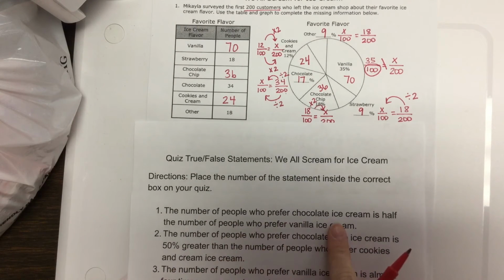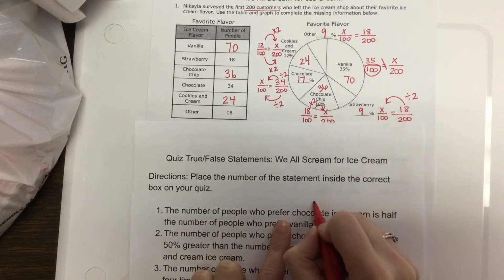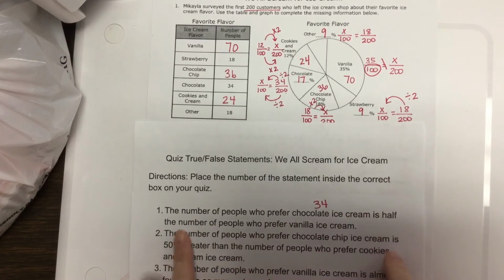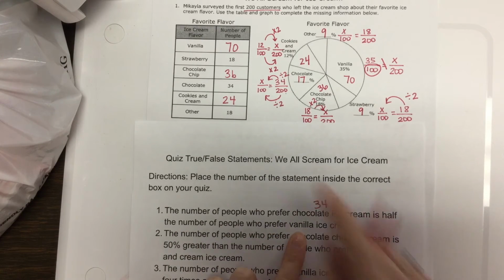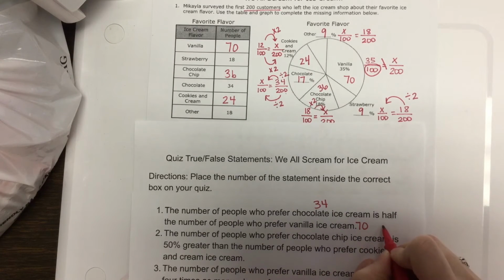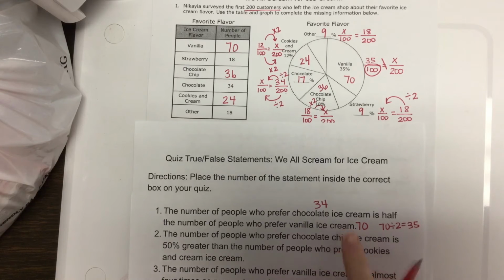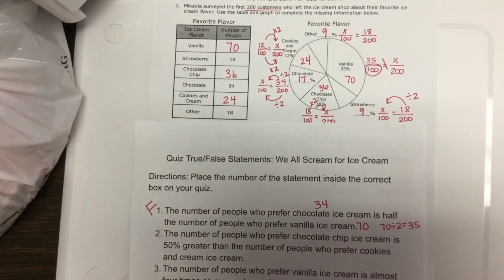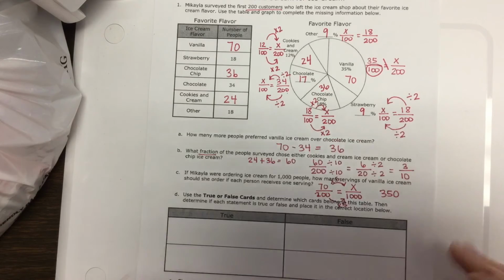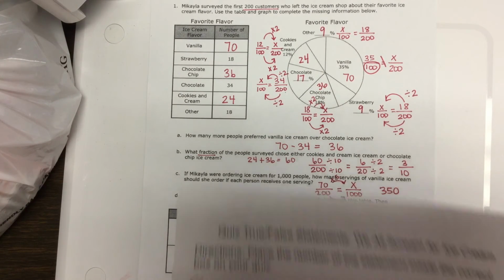The number of people who prefer chocolate ice cream, which is 34, is half the number of people who preferred vanilla ice cream. Well, vanilla ice cream is 70. So what I need to figure out is: is 34 half of 70? When I take 70 and divide it by 2, I get 35. So I know that this statement is false, so I would put the number 1 inside of the false box.